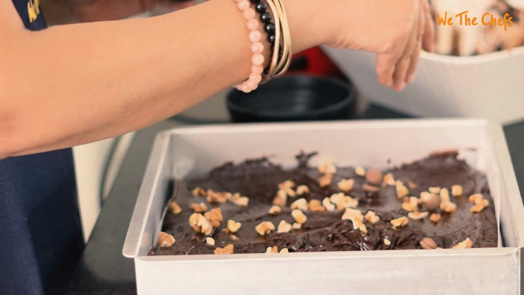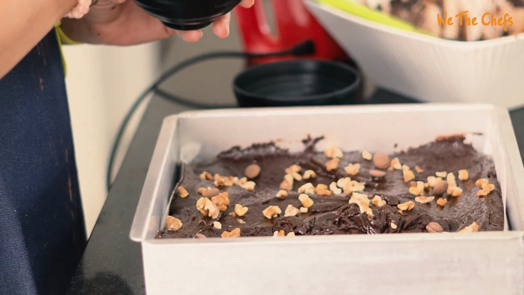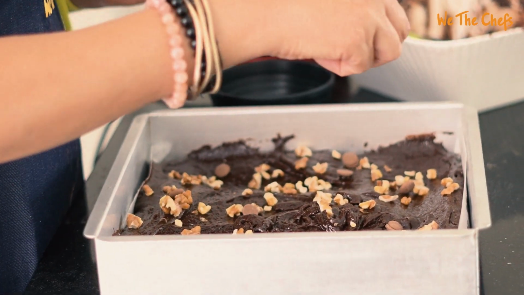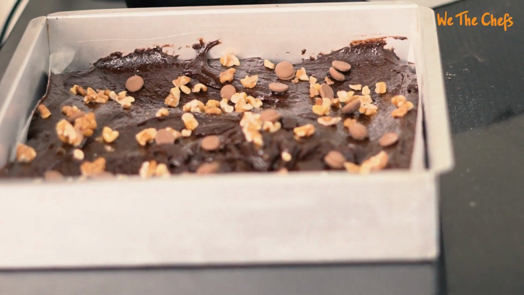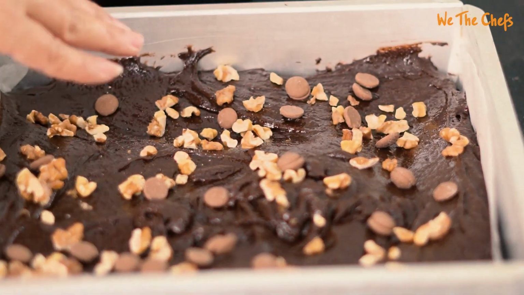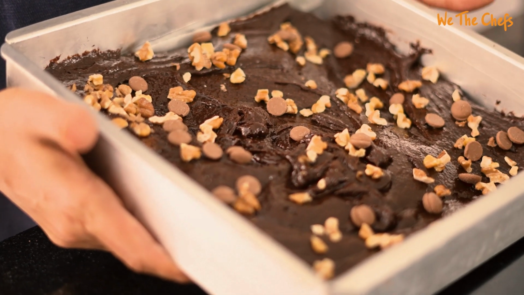Brownies are best enjoyed with some vanilla ice cream, chilled vanilla ice cream, and some warm gooey brownies. Absolutely the perfect dessert. There you go.